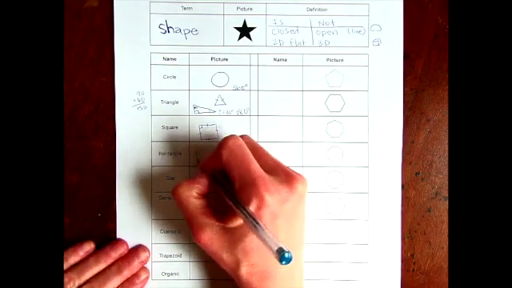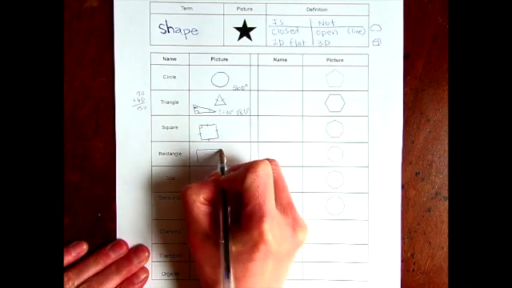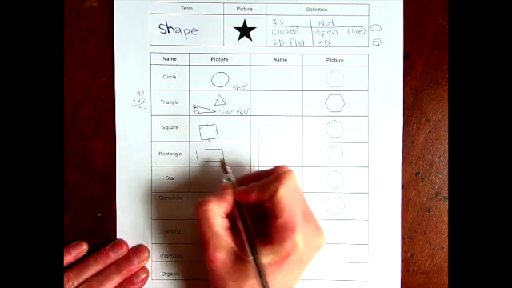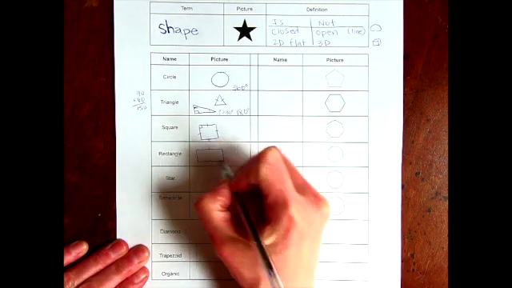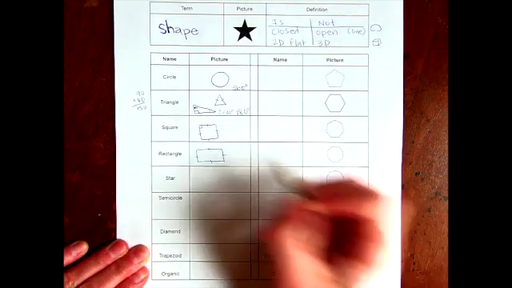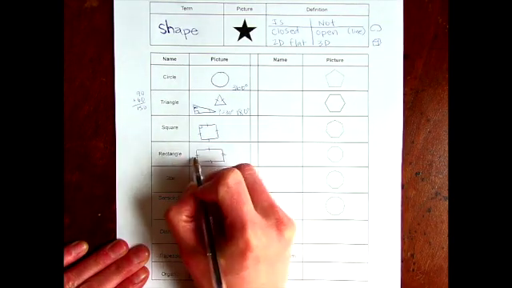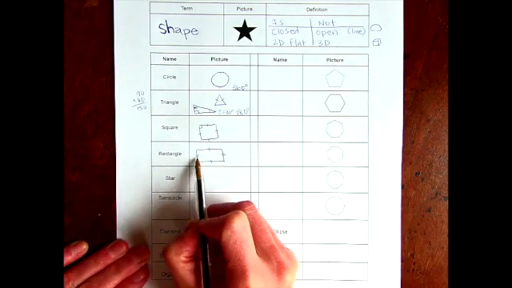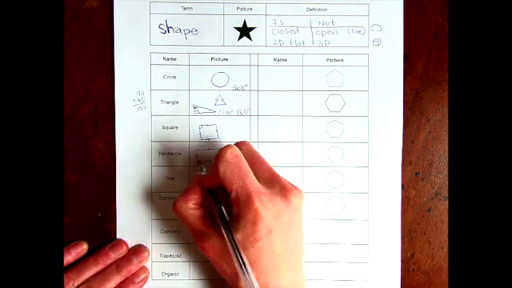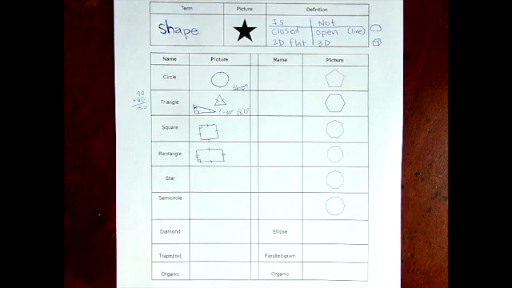A rectangle is another quadrilateral, and a rectangle just says that opposite sides are the same length. So if I marked it like this, that would be wrong. But if I went back and did this, then that tells me that these two sides are the same length and these two sides are the same length, and all the corners are 90 degrees.